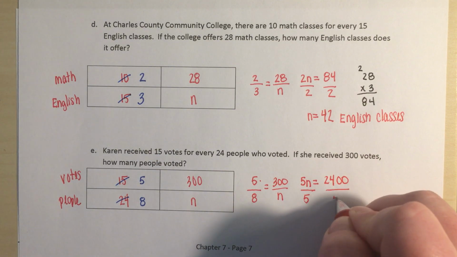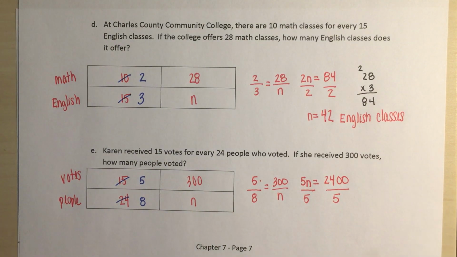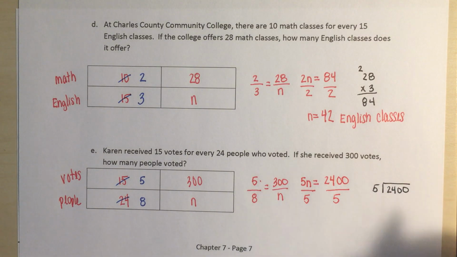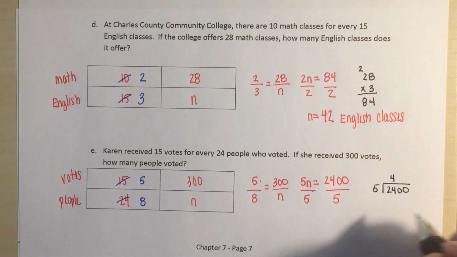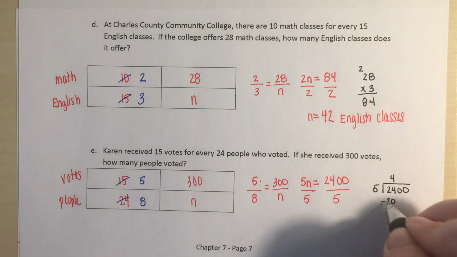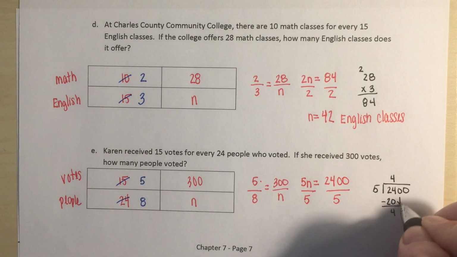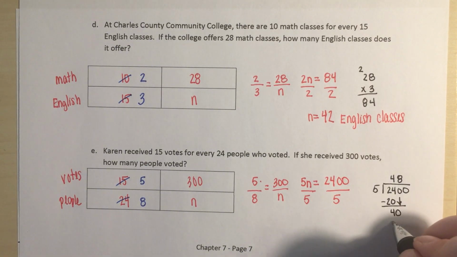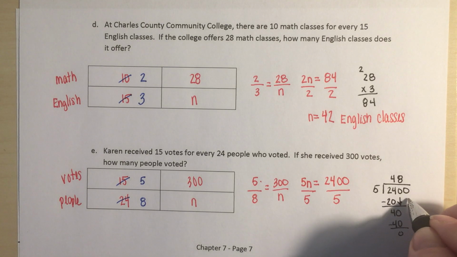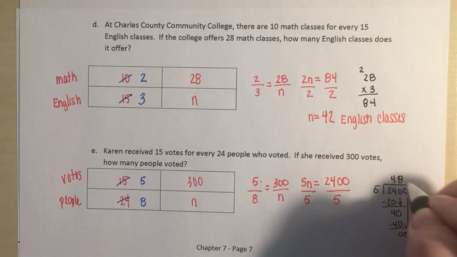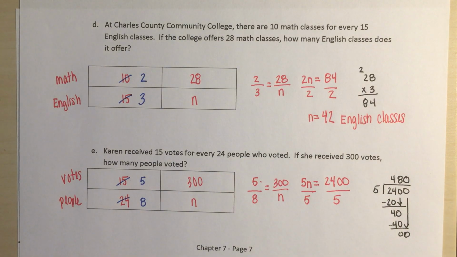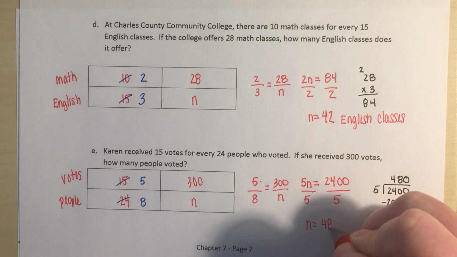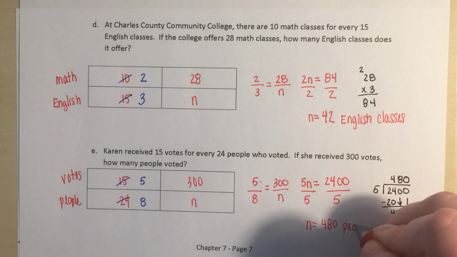Now we're going to divide by 5. So we're going to use our scratch paper. Divide 5 into 2,400. 5 goes into 24 4 times. 4 times 5 is 20. Subtracting it, 4. Bring down the 0. 5 goes into 40 8 times. Bring down the last 0. 5 does not go into 0, but we make sure we put a 0 up top. So our n is 480 people.